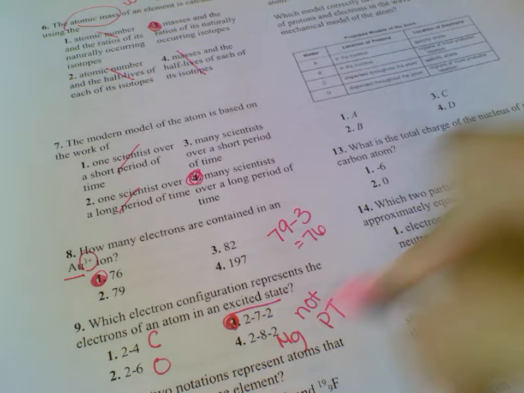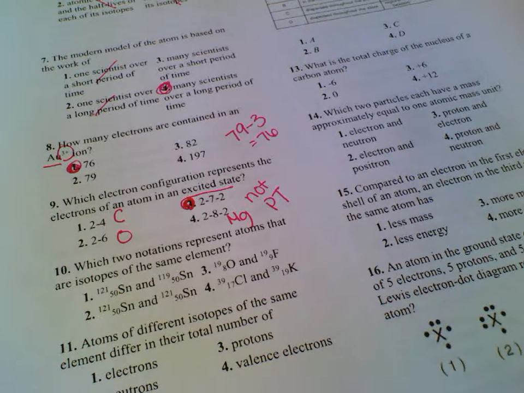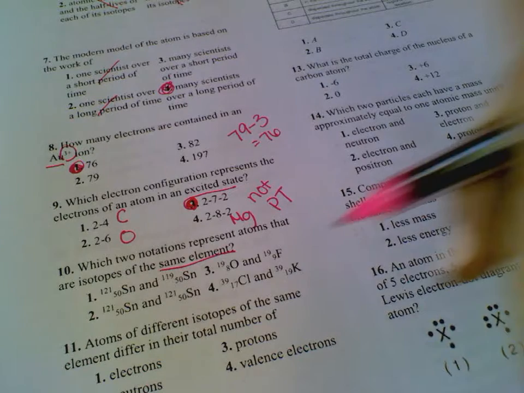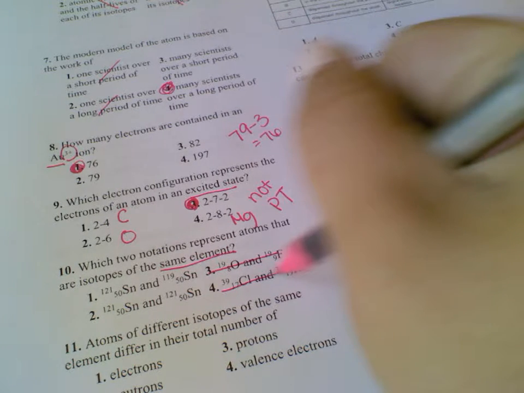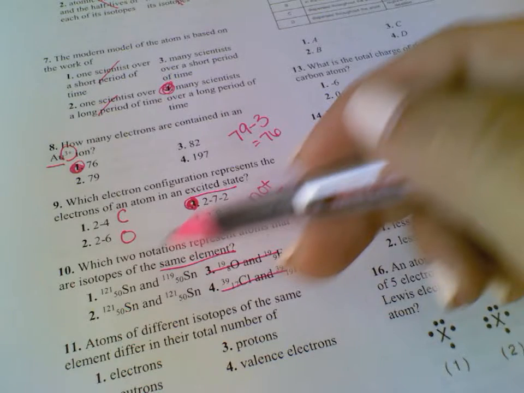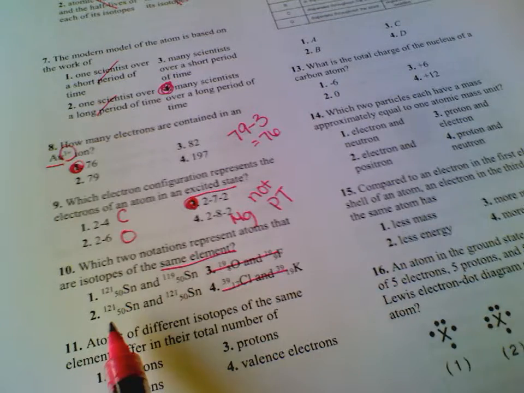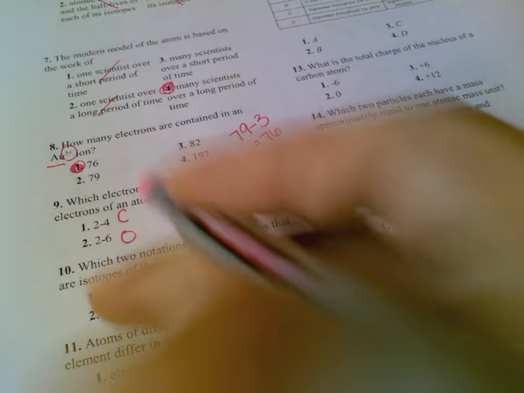Number 10, which two notations represent atoms that are isotopes of the same element? Well, first they have to be the same element. So that says O and F, that's Cl and K. They're not the same element, so they're out. Here I have both Sn, so they have the same atomic number, which they do, but a different mass number. If I look at choice 2, they actually have the same mass, so I need it to be different. I like choice 1. Got the different mass.